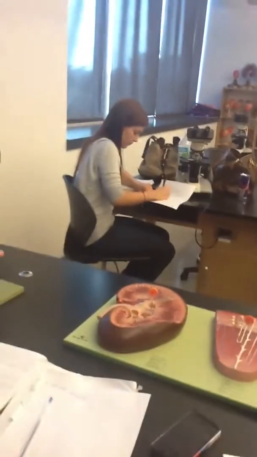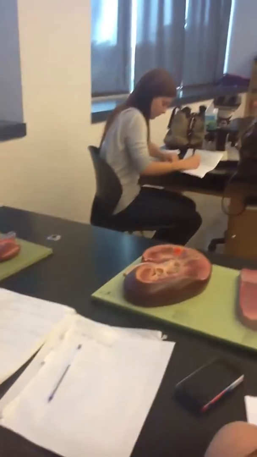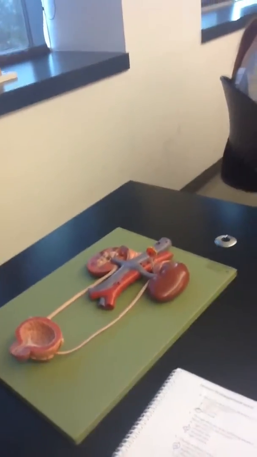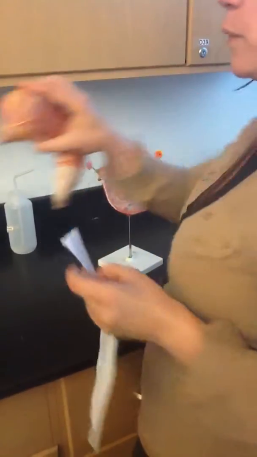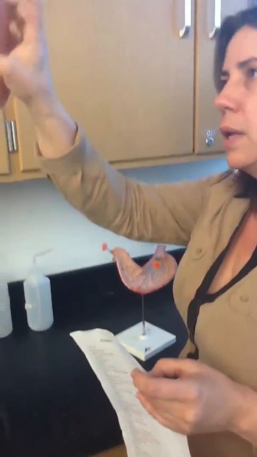So 47 is a minor calyx. 48 is the left renal artery. As you can see here, 48, left renal artery. 49, what is 49? 49 is the esophagus. 50 is the rugae, and 51 is the fundus. The fundus is the superior part of the stomach. 52 is the pylorus.